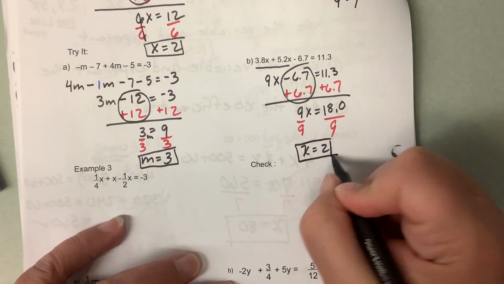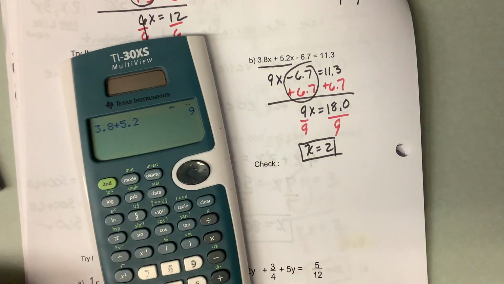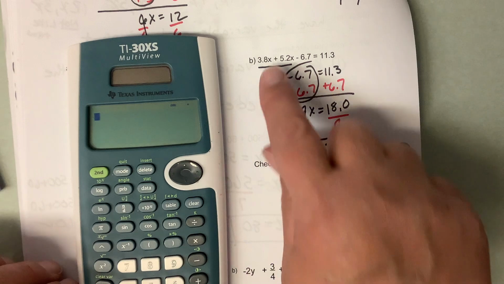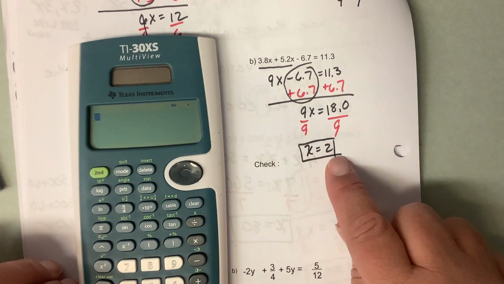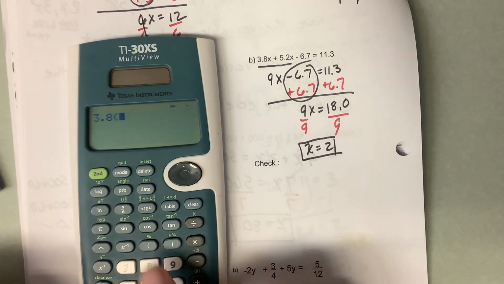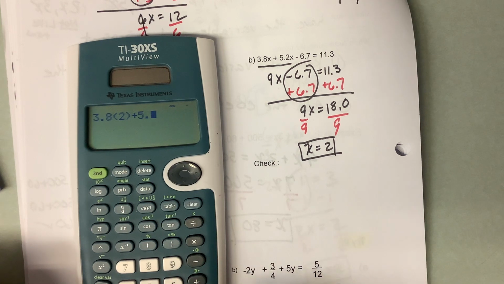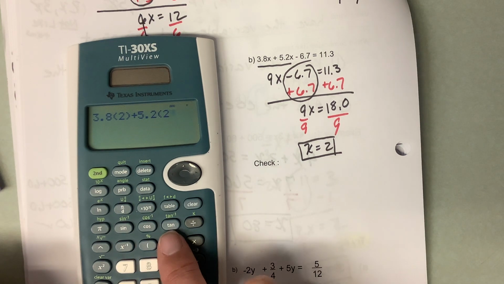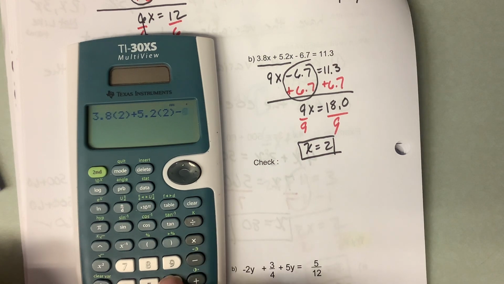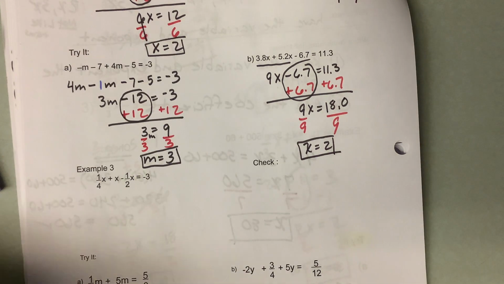And it works. Yay! Go back, grab that handy dandy calculator, hit clear, and put that in, substituting 2 in parentheses. 3 and 8 tenths times 2, plus 5 and 2 tenths times 2, minus 6 and 7 tenths is 11 and 3 tenths. Happy, happy, joy, joy. On to example 3.